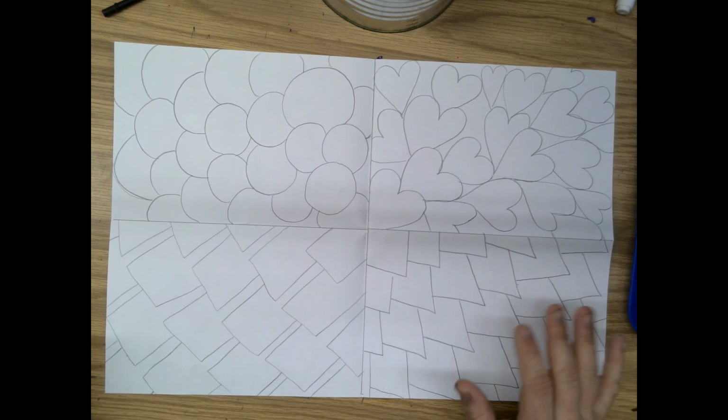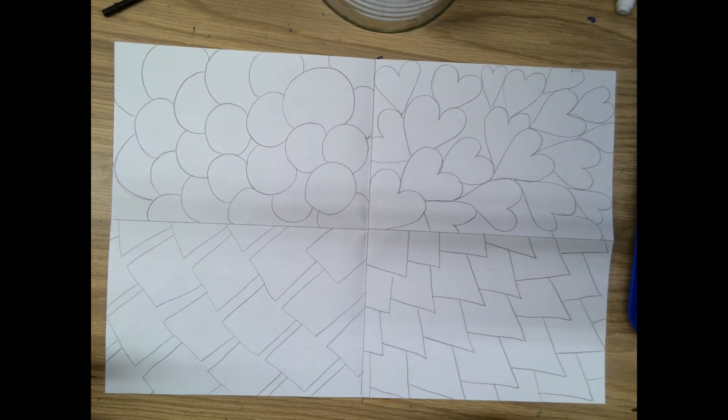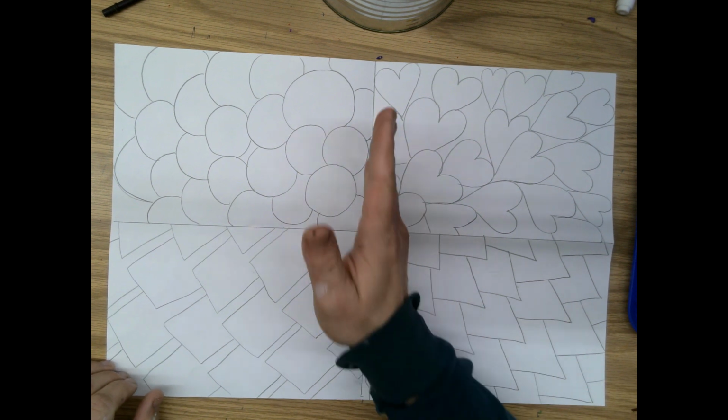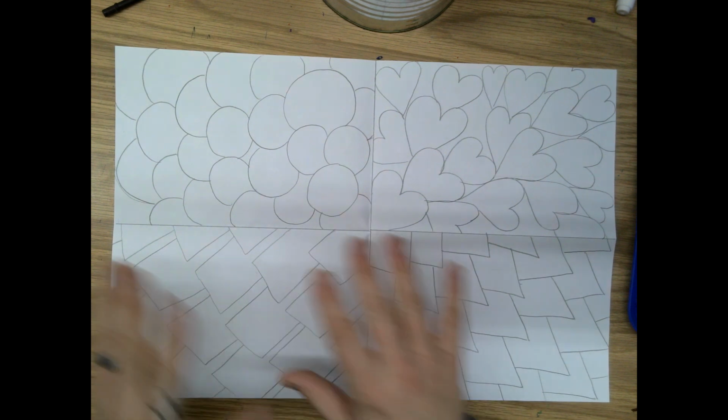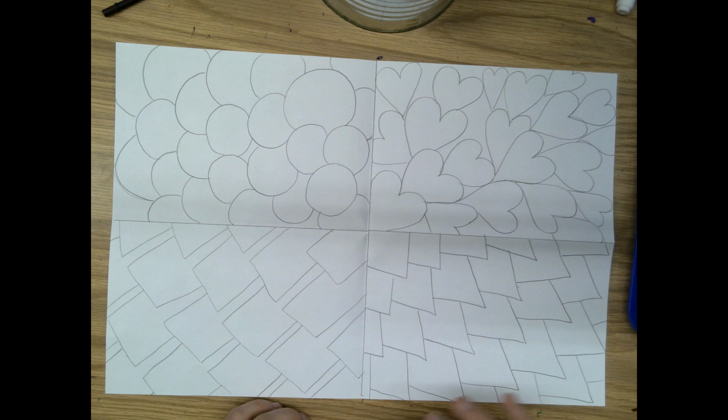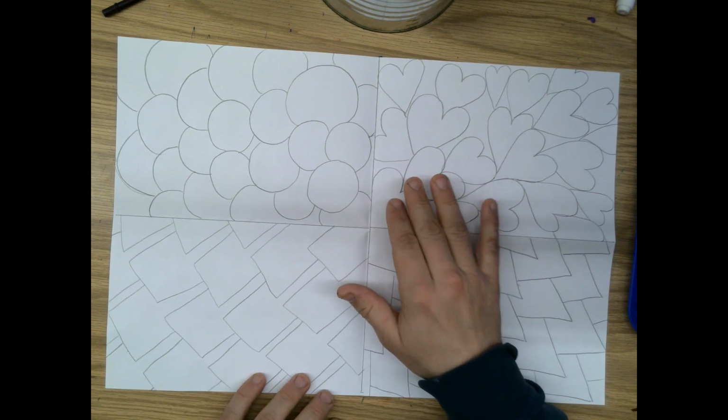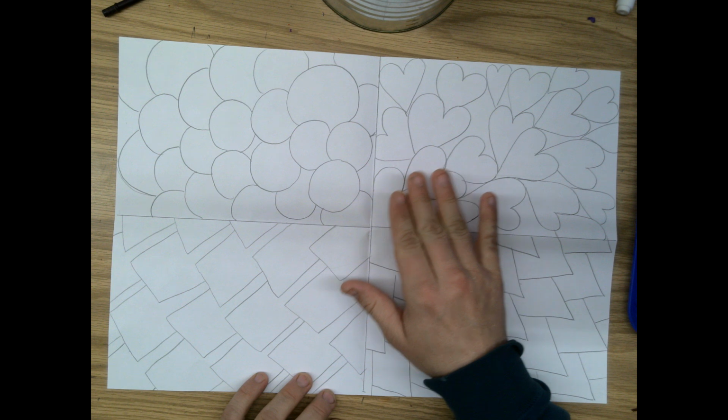Today we are going to be working on part 5 of our color theory assignment, and this is the 4-color scheme, otherwise known as color plan artwork. What we did before was we divided our piece of paper into 4 sections, and in each section we had a series of simple but repeated shapes.